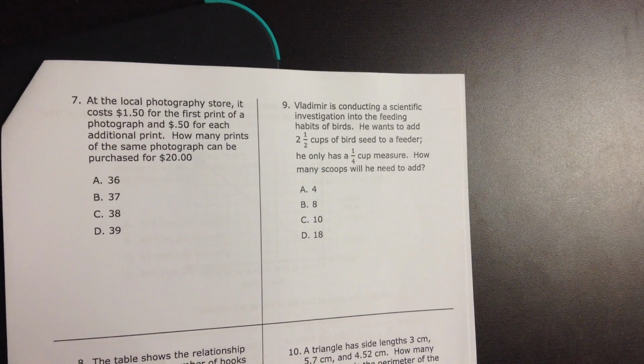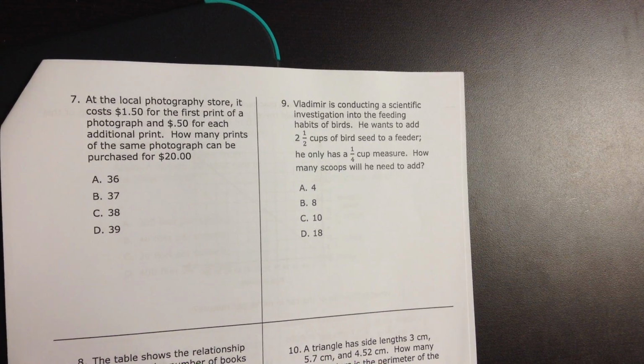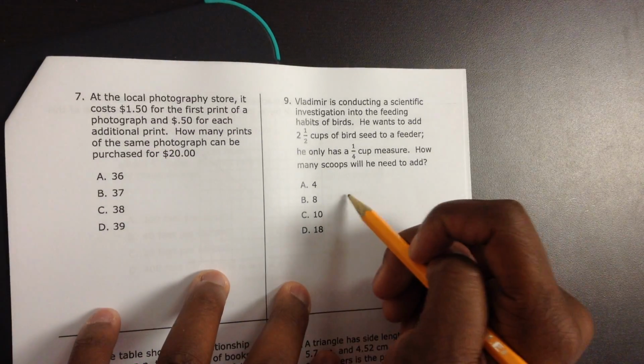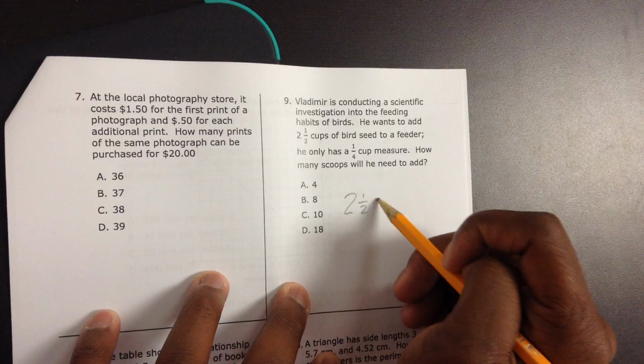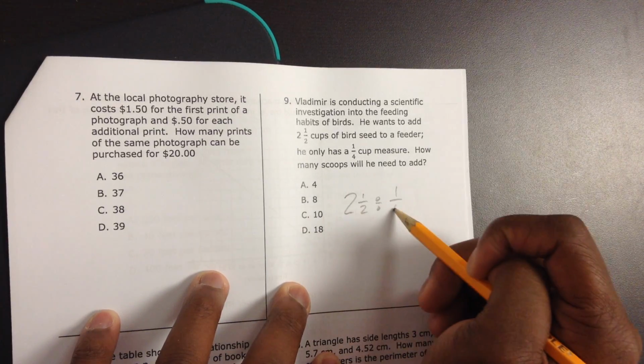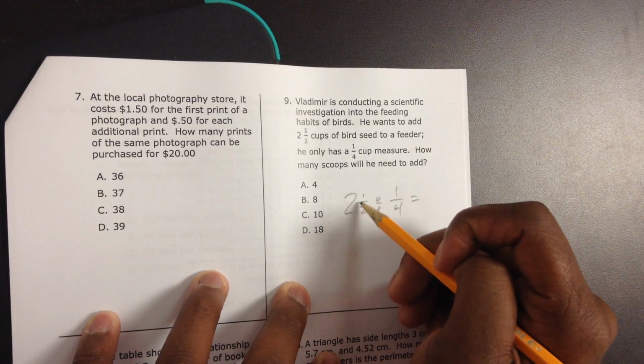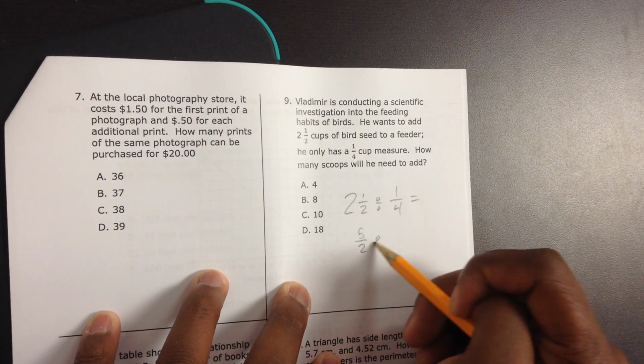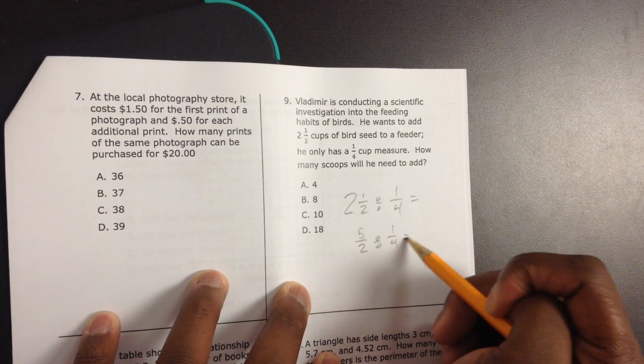Number 9 looks like a difficult problem, but when I really read this problem, I have to understand that this was a division problem. Because I'm looking for how many 1/4 can be taken out of 2.5. Convert this to an improper fraction, which is 5 over 2, divided by 1/4.